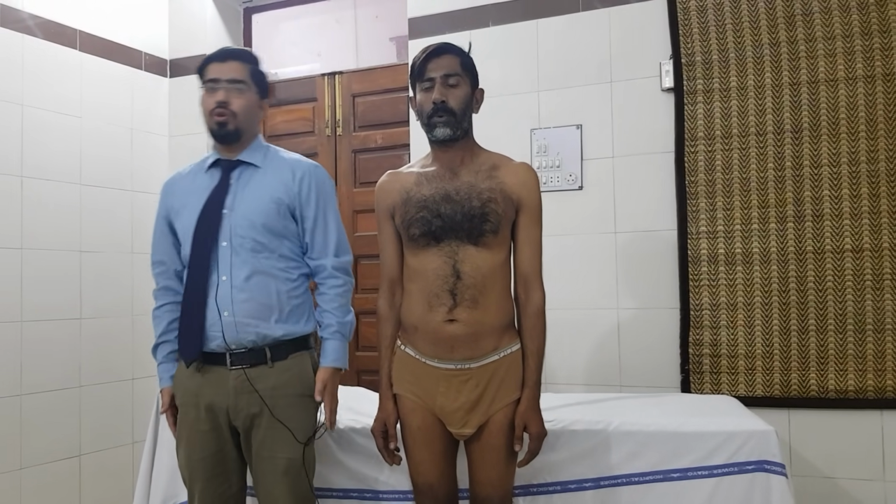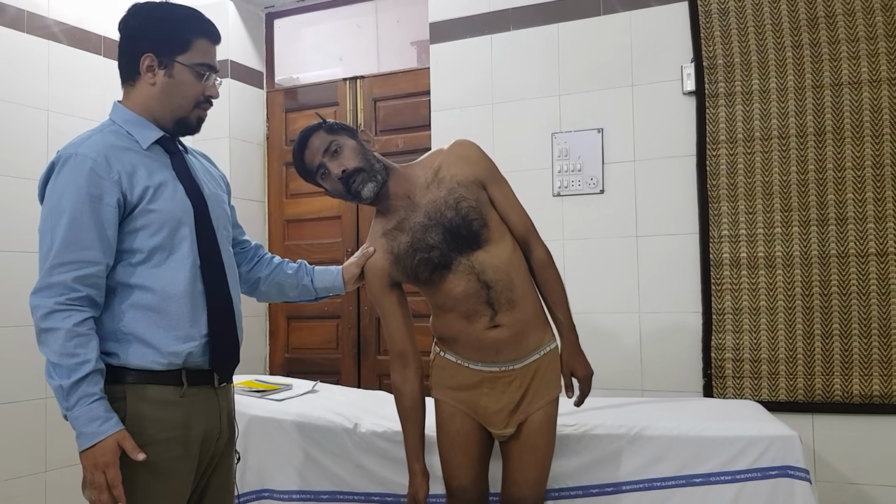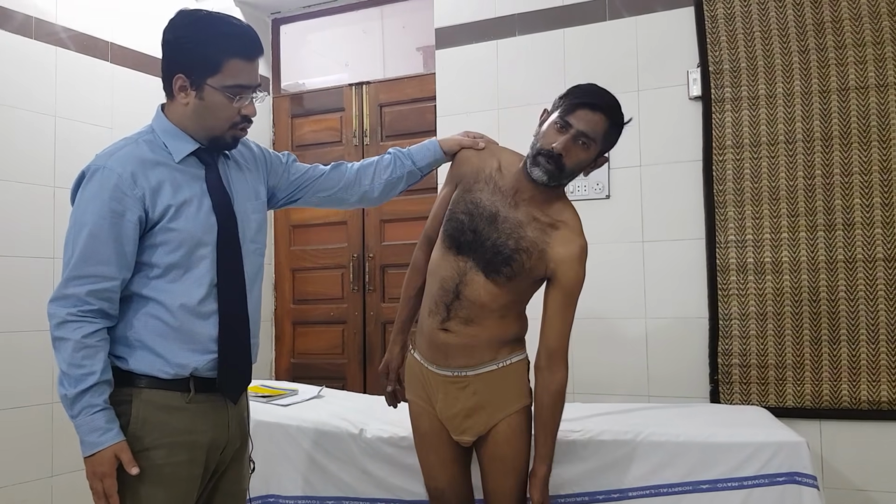The other thing is lateral flexion on both sides. You can do it like this, and on the other side. So the lateral flexion. These are the movements that need to be screened. Now asking him to lie down.